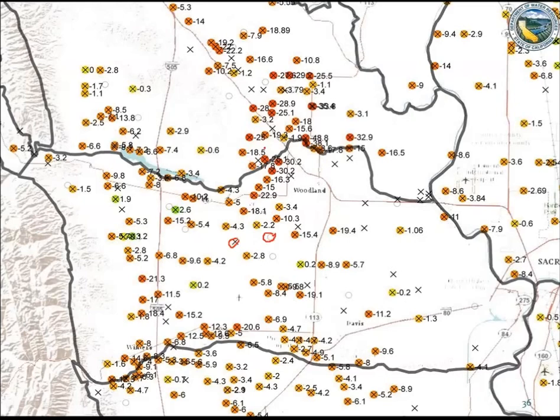The symbology is used to indicate the amount of groundwater elevation change at each point. In this particular map, darker reds indicate greater amounts of negative change, whereas greens indicate positive change, so where groundwater level measurements have increased between period 1 and period 2.